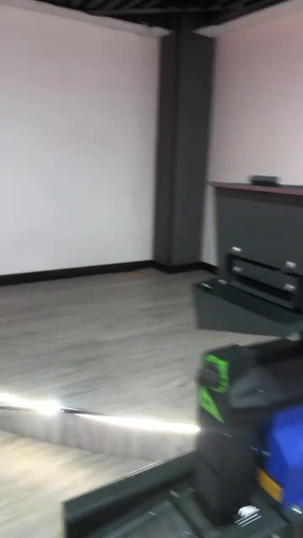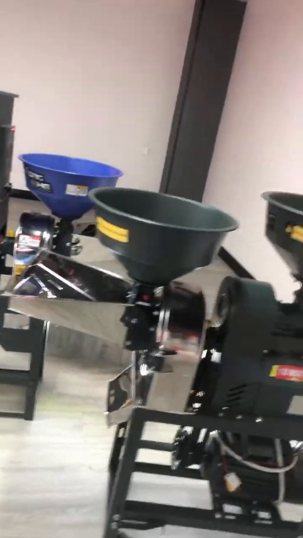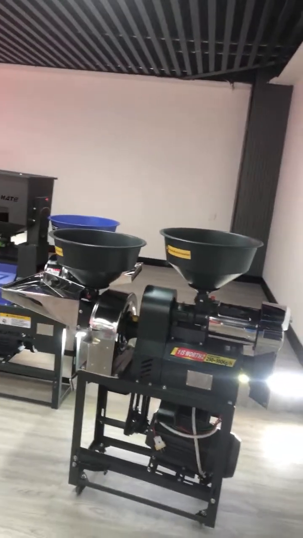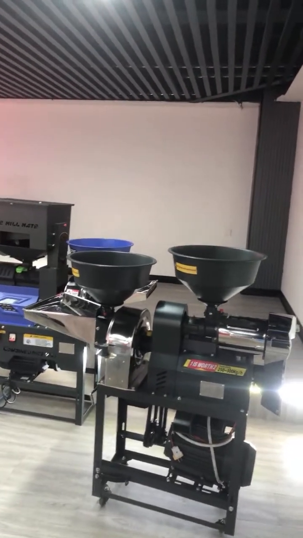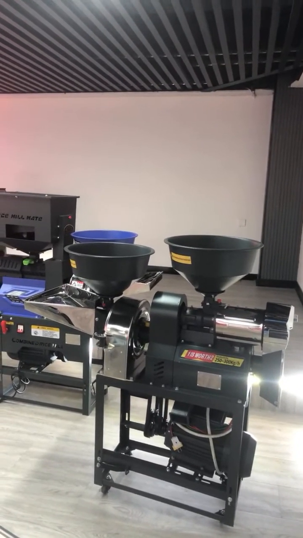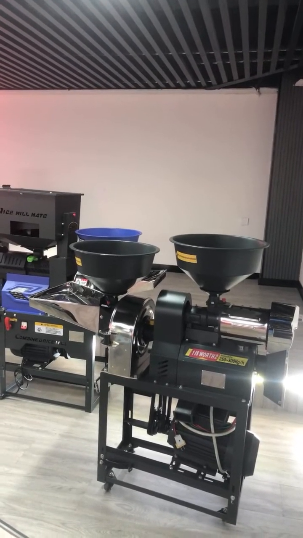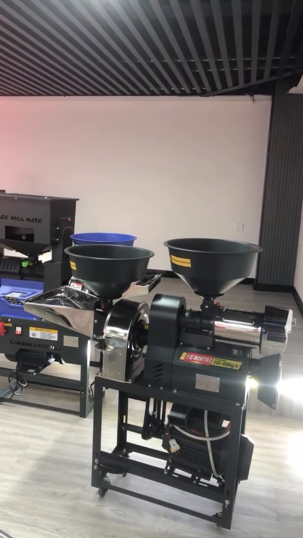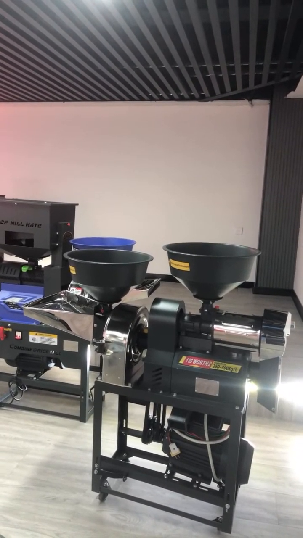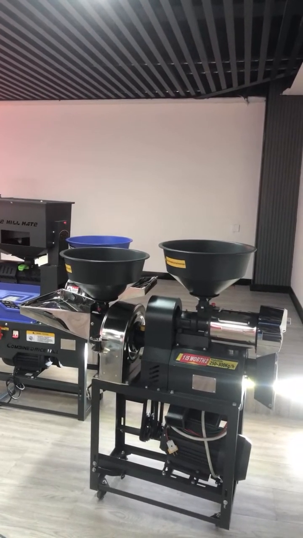These are the three models whose videos you might have seen, and which you might be interested in buying. What is the process to buy these three models of rice mill machine, which I have just explained? First of all, if you have a shipping agent or freight forwarder inside China, you can easily buy directly from the Agro company.